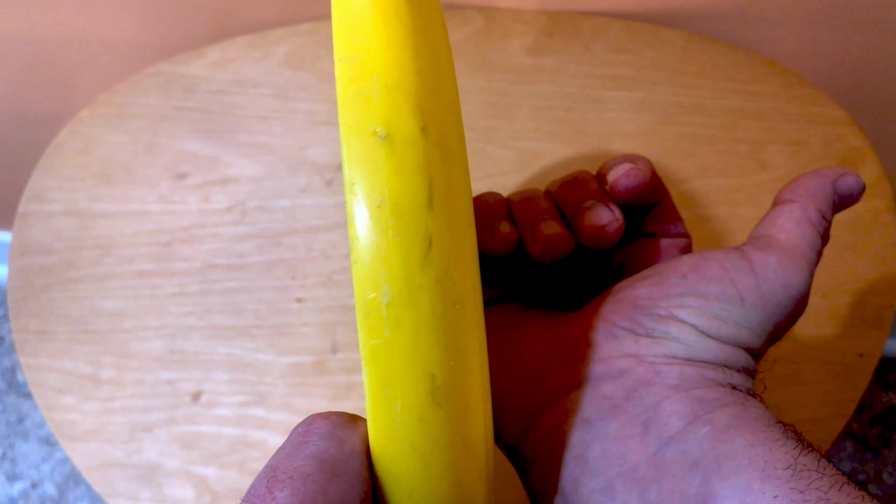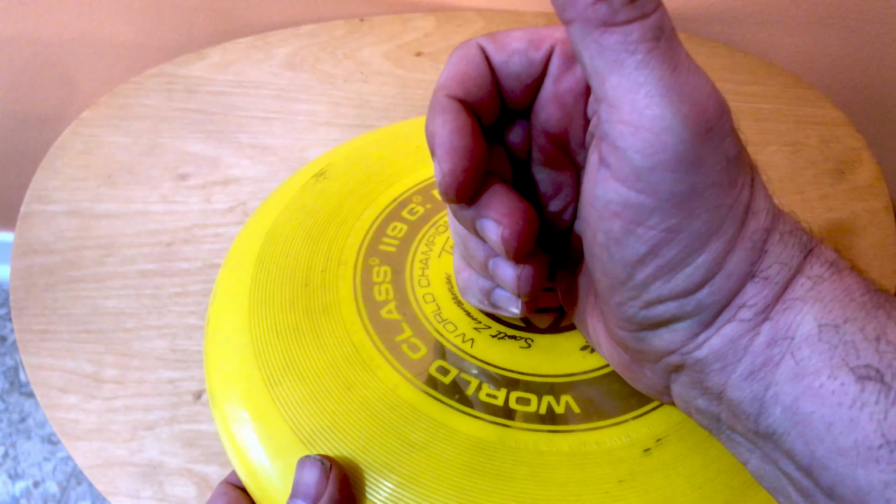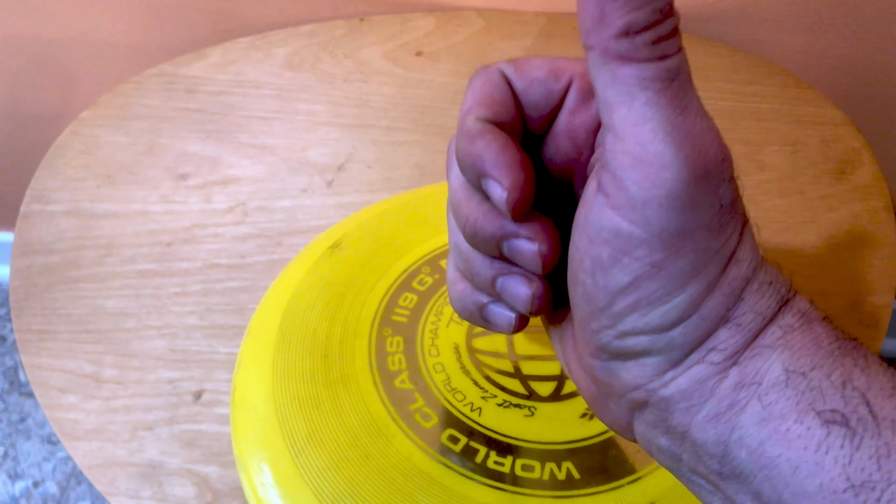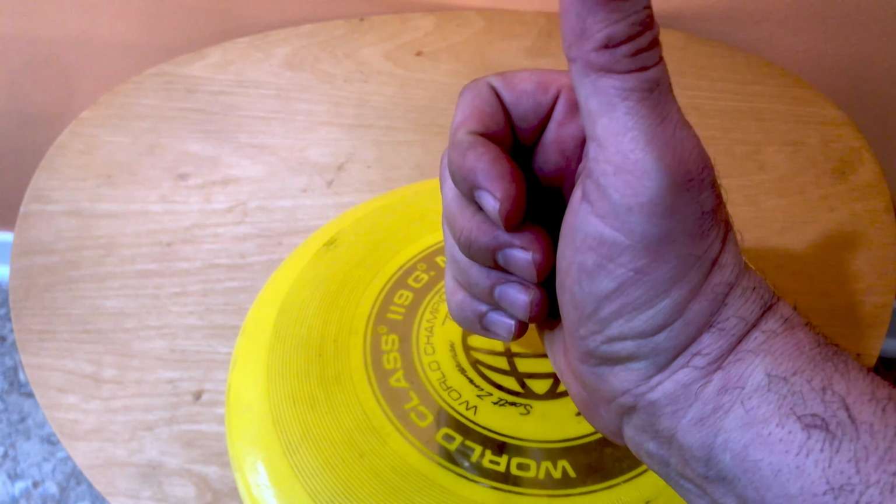So say if it was spinning like this, we would go ahead, curl our fingers like so, thumb points up, so we'd have the angular velocity vector pointing up. If it was spinning the other way, we would curl our fingers like this and see that our thumb points down, and so the angular velocity vector points down.